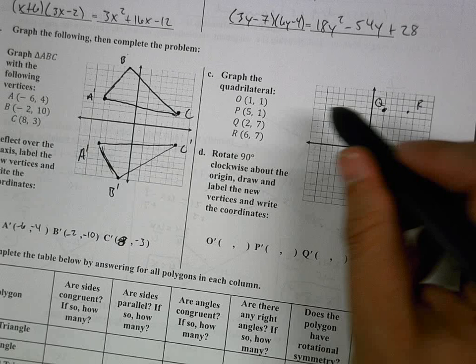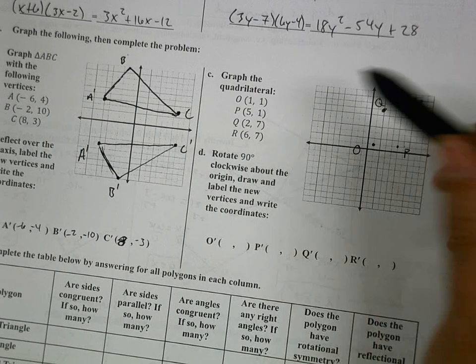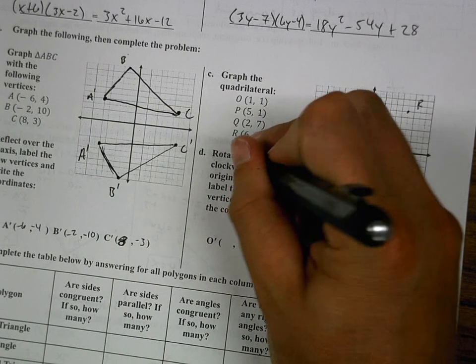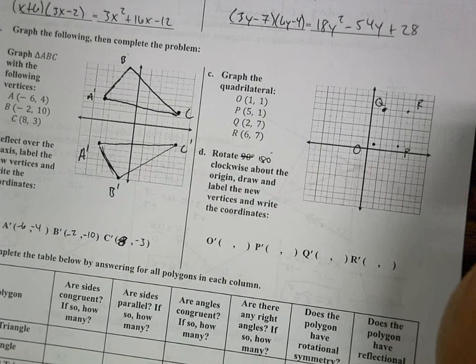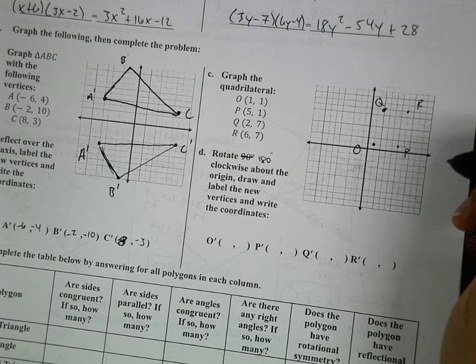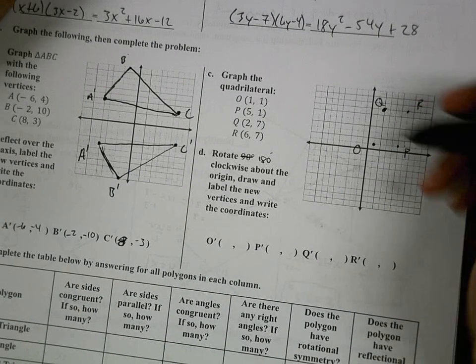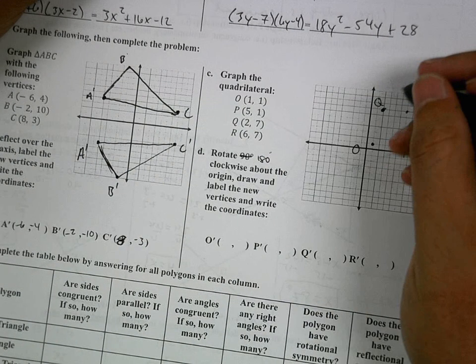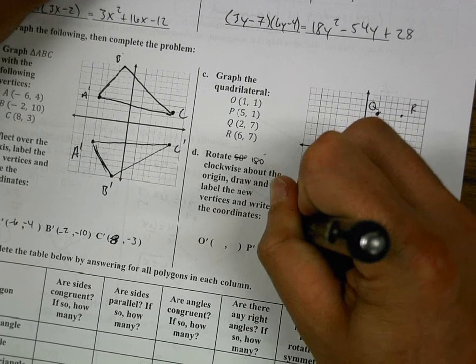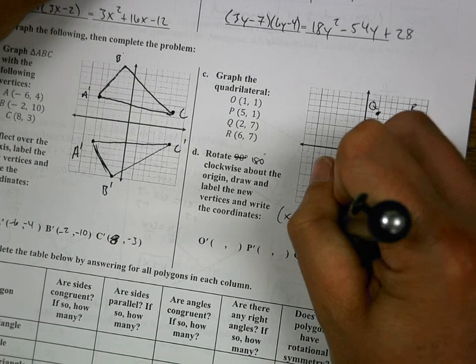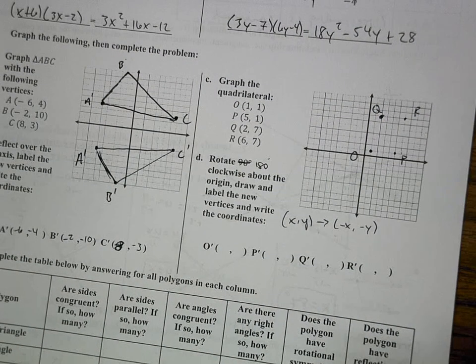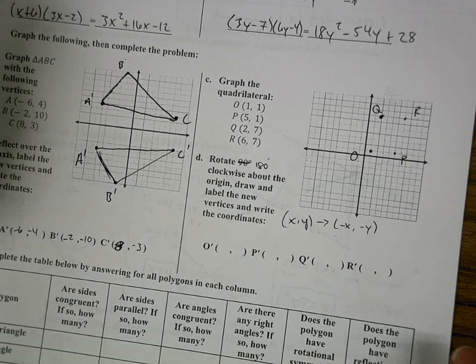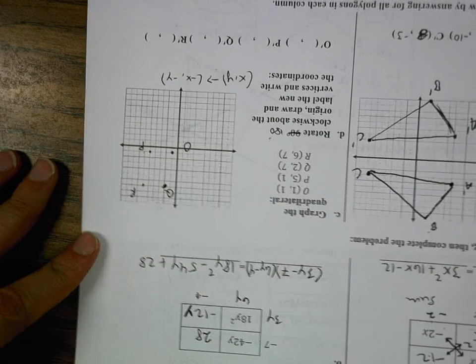And this says rotate 90 degrees clockwise. In class, I asked them to change this to 180 degrees. And there's two ways you could do this. You could either memorize the rule. The rule for 180 degree rotation is x, y becomes negative x, negative y. Alternatively, you can just turn your paper all the way around and just graph the same points.